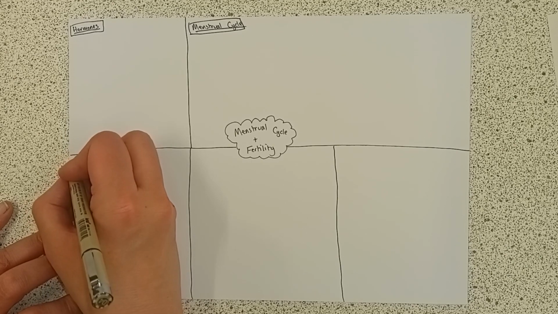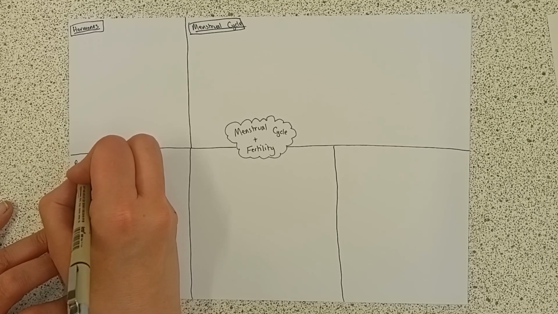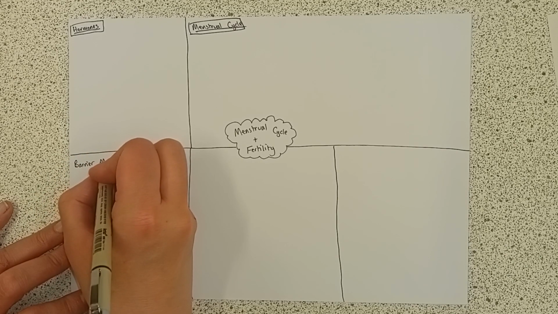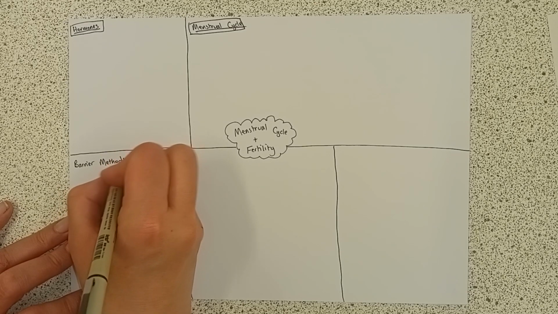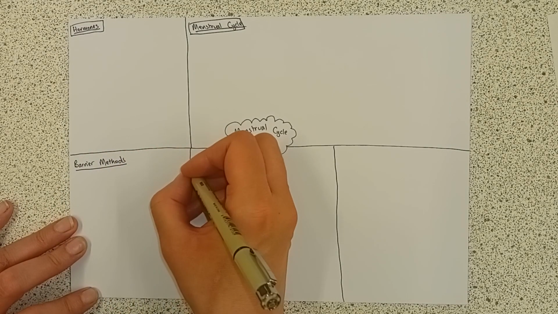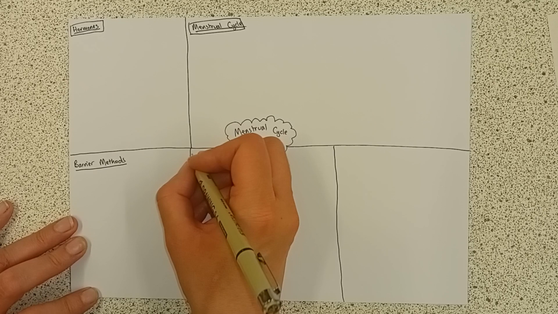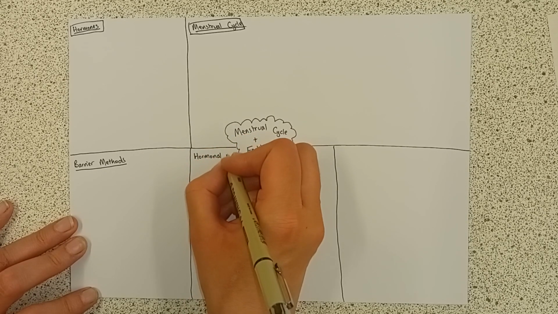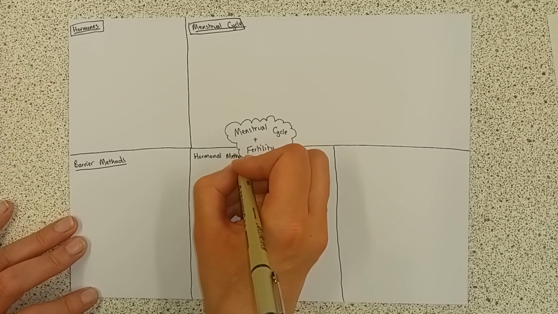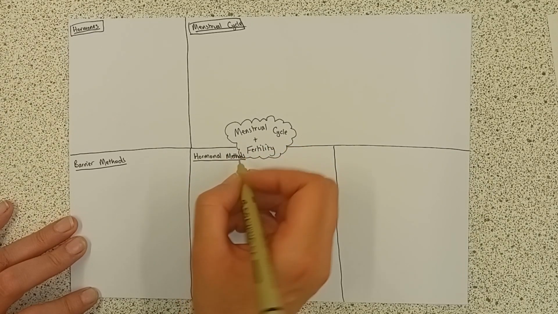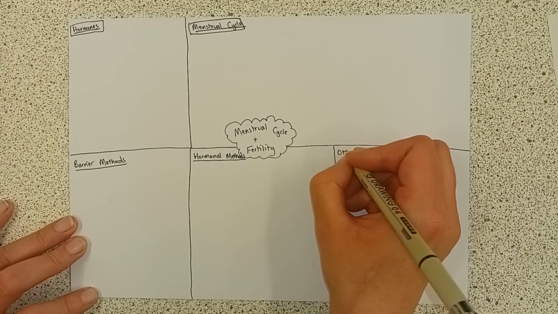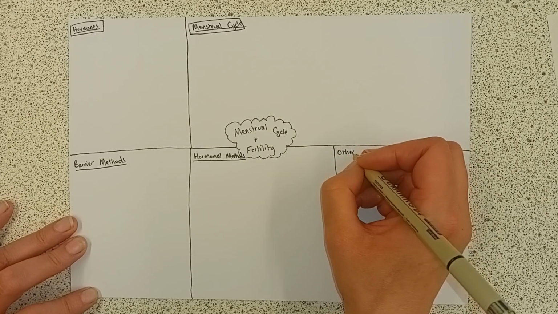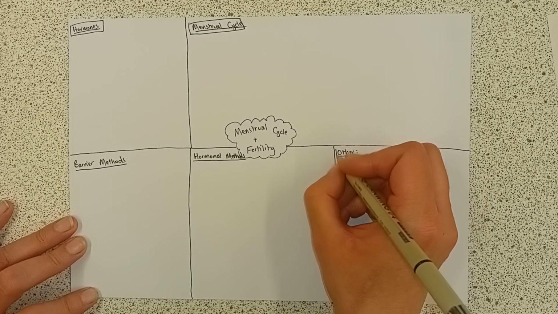So we're going to be looking at barrier methods, hormonal methods, and other ways we can control fertility.